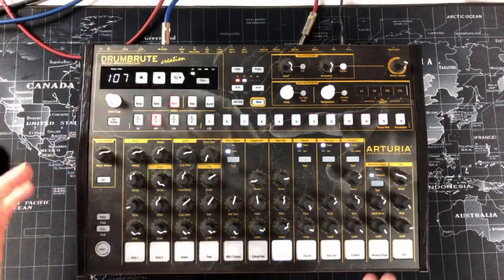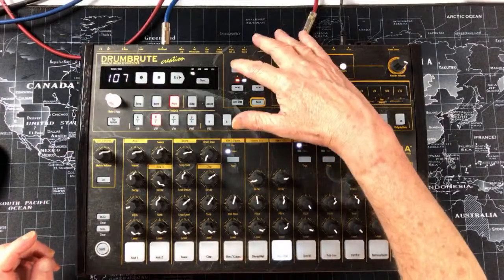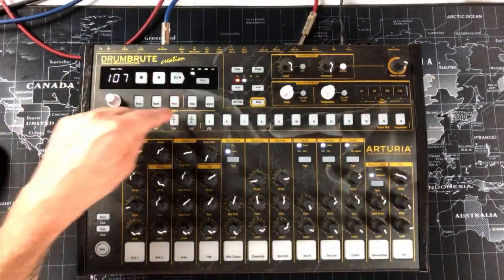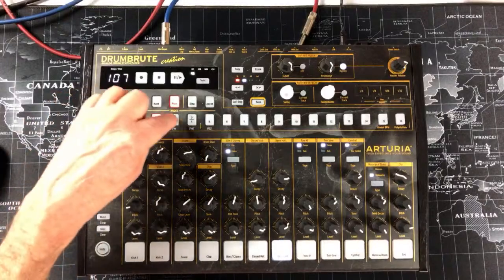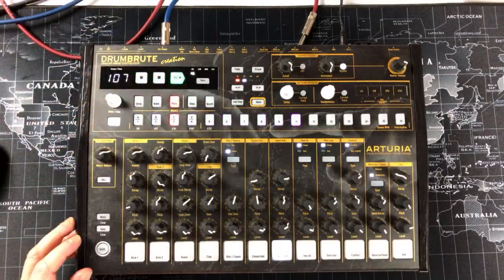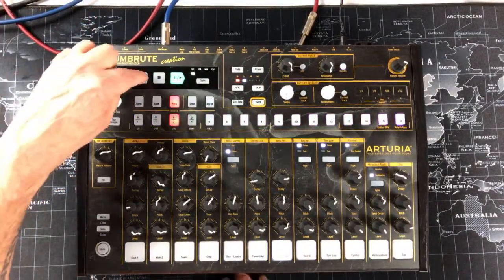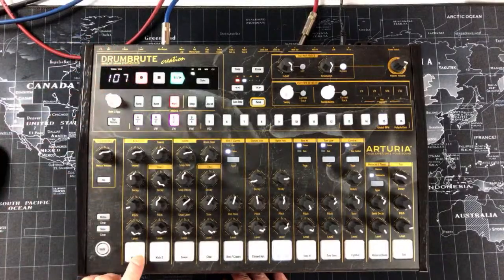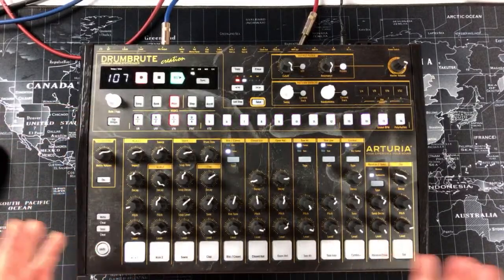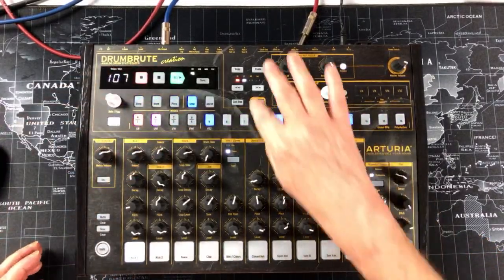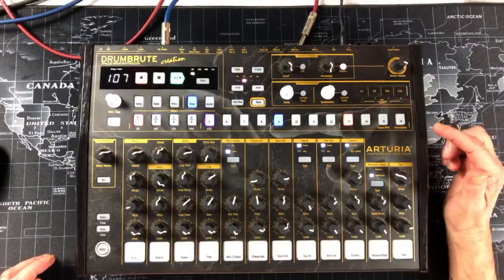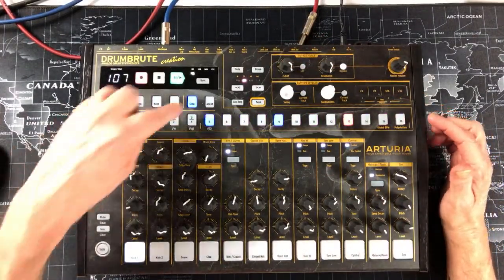So now I'm going to do that again. I'm going to copy pattern B to C, and we can carry on building up. So now let's engage that. Let's start to make it sound more like a drum machine. 2, 3, 4. And I'm going to go into step mode here because I missed out some. Don't want an accent on that.